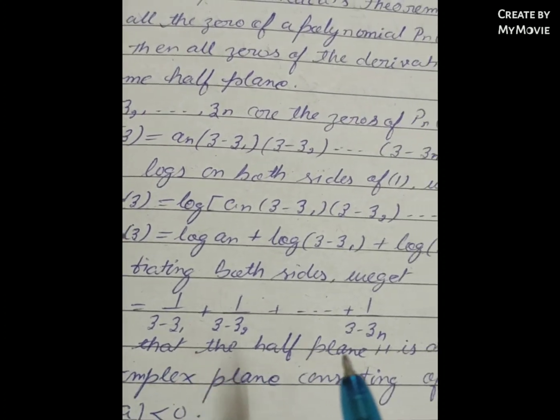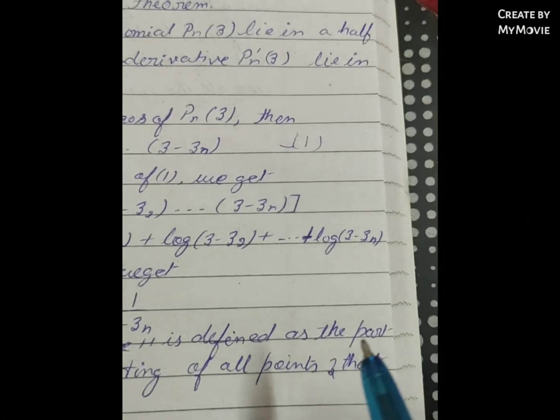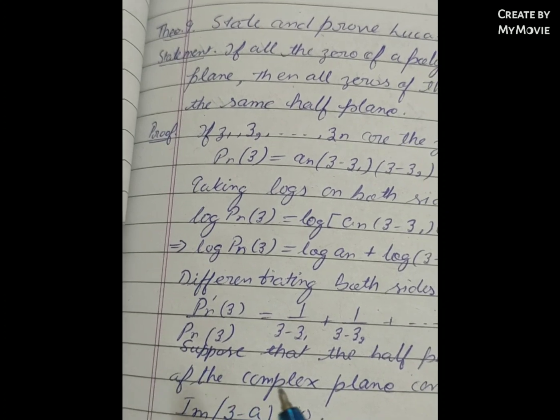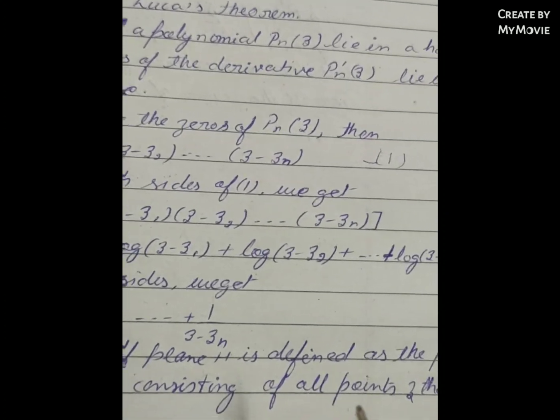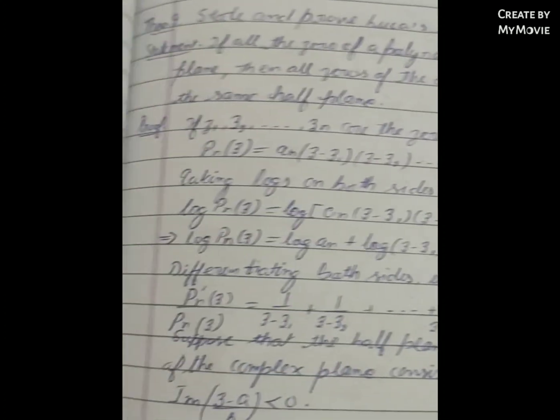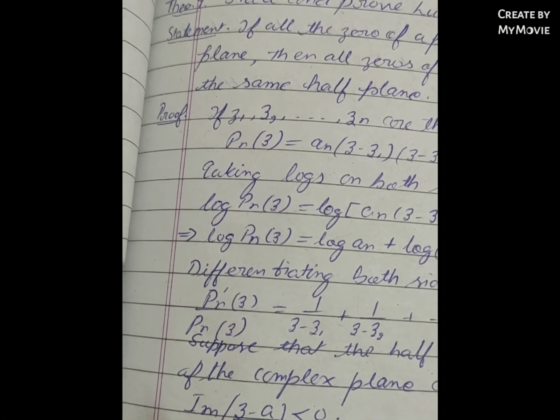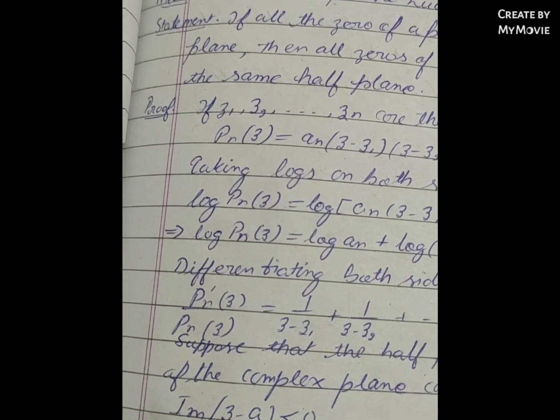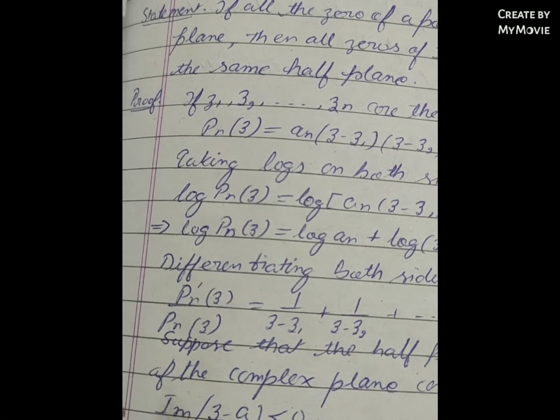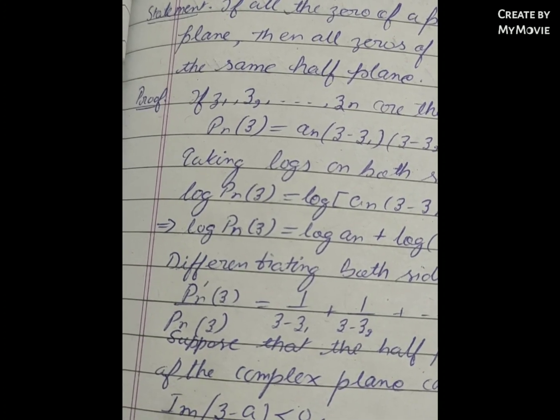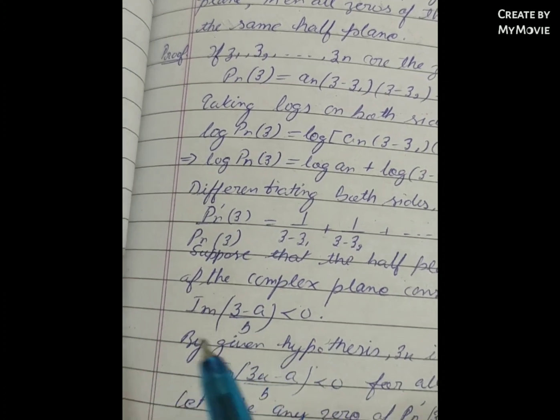Now suppose that the half plane H is defined as the part of the complex plane consisting of all the points z such that the imaginary part of (z minus a) upon b is less than 0.